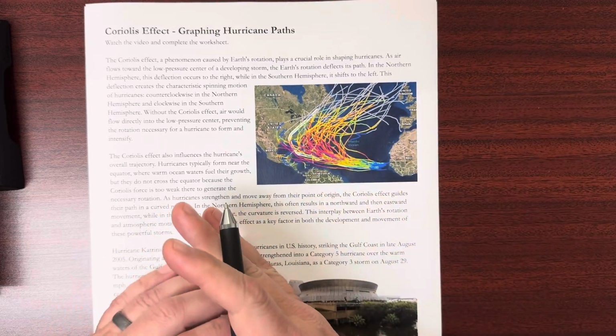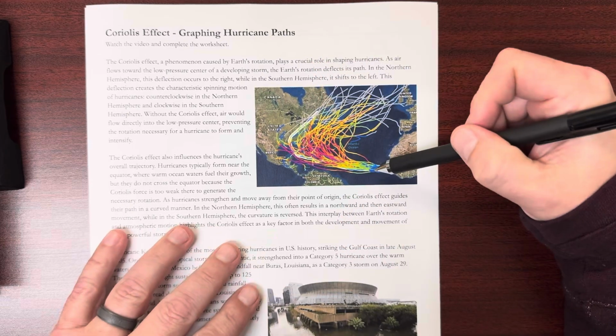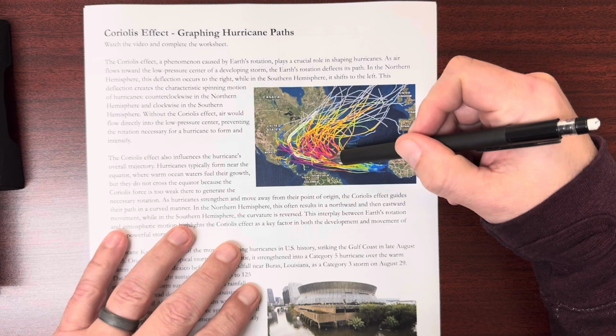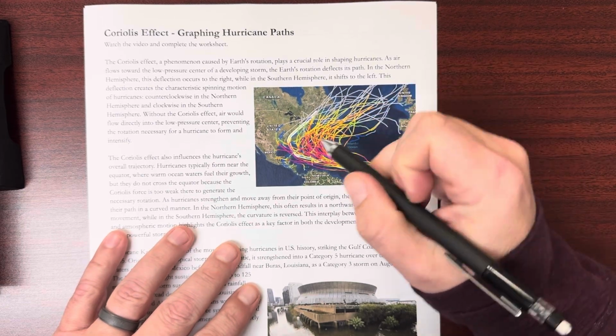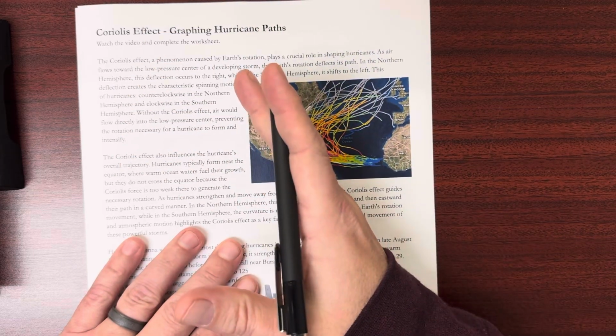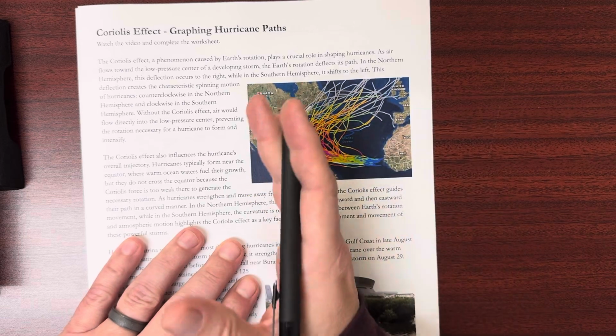Again, things tend to get deflected to the right in the northern hemisphere because of the Coriolis effect. And that's what we see here. We see movement of the hurricane, and then as it drifts further north, the Coriolis effect causes it to take that first northern trajectory and then an eastern trajectory, but always moving to the right.